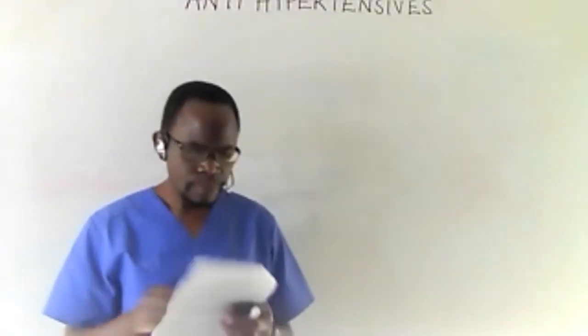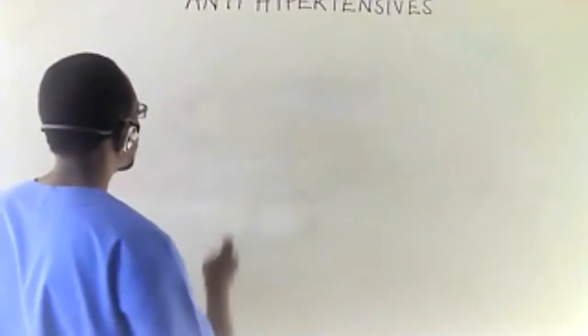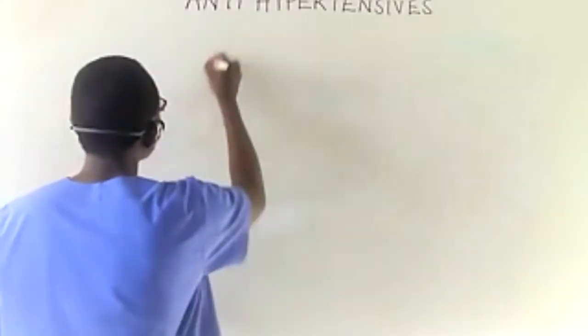Now, the other example that we are going to see are what we call the angiotensin 2 receptor blockers.